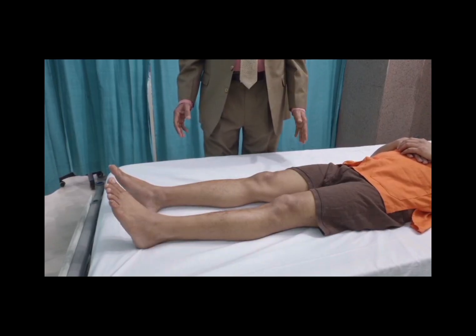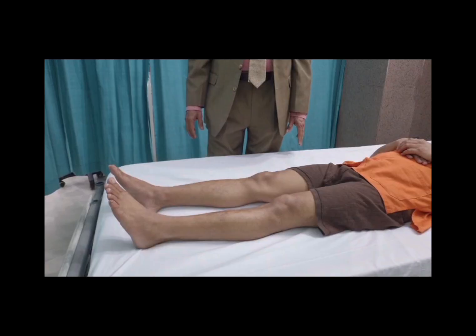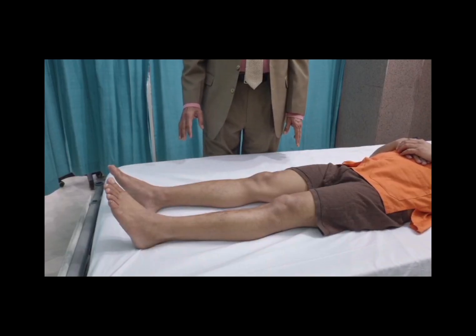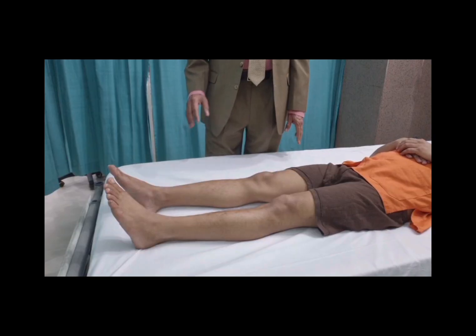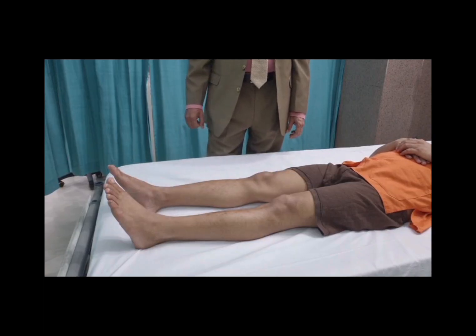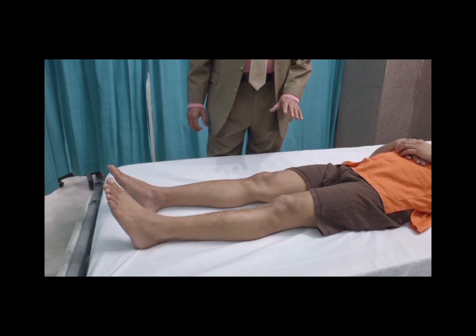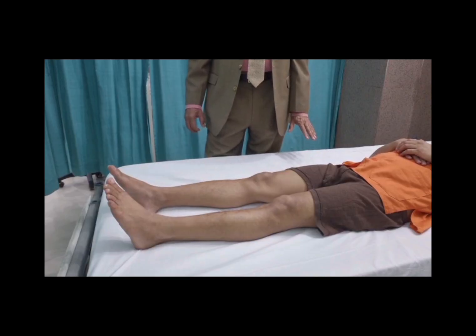If you ask the patient to lift the leg in the air, if somebody is able to do it, that indicates the 3/5 power. The grades of the powers are like this. If there is no movement at all, the power is 0. If there is a flicker of the movement, then this is 1.